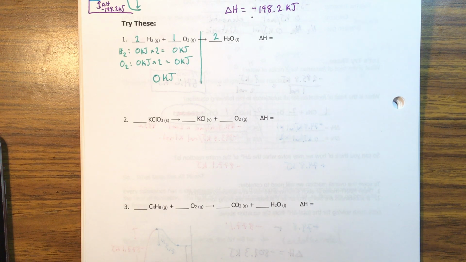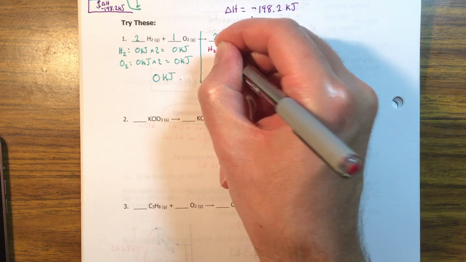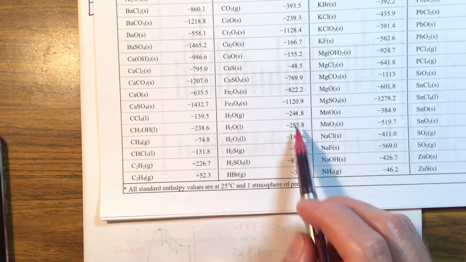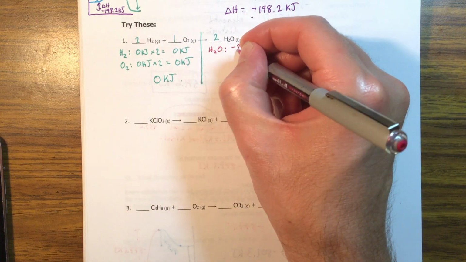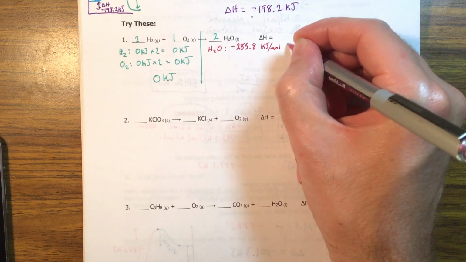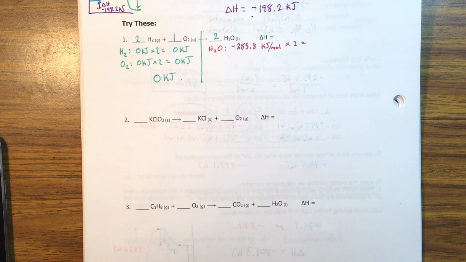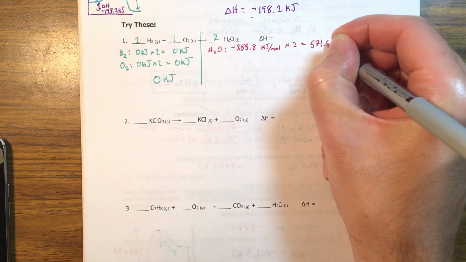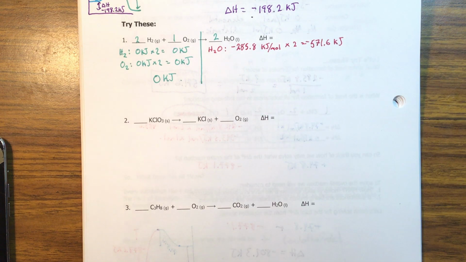Our product side, H2O. Go to my chart. H2O. That one or that one? That one or that one? Well, here it says it's liquid, so it is this one, negative 285.8 kilojoules per mole. We times it by 2 because there's 2 moles here. Then we get 285.8 times 2 equals 571.6 kilojoules of energy, and that's negative.